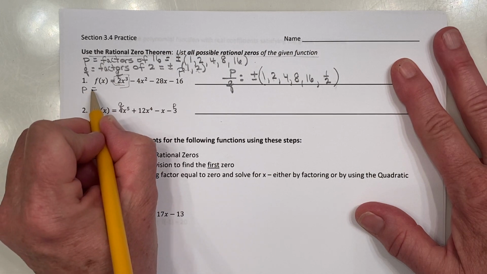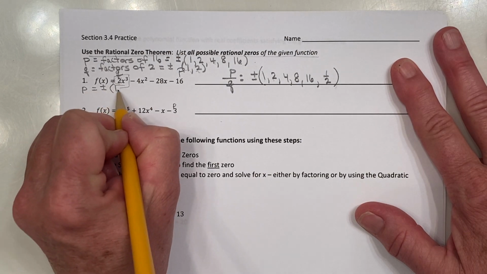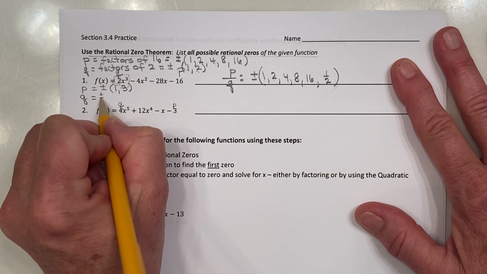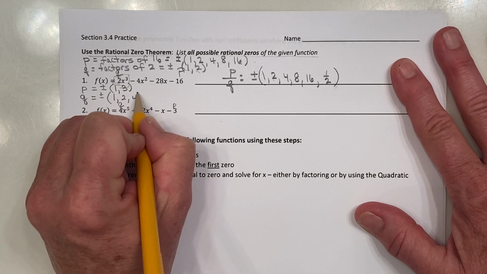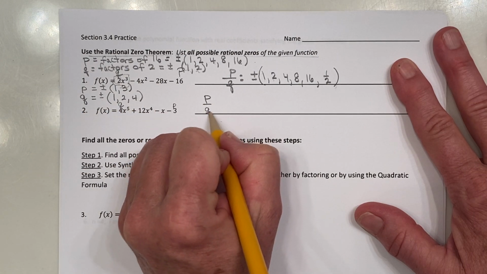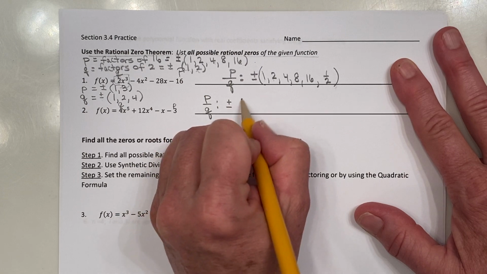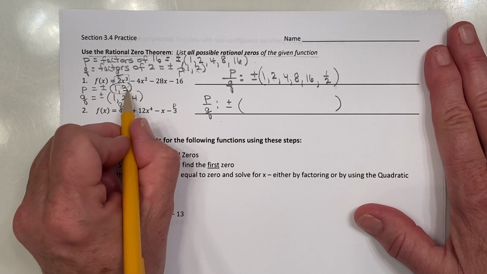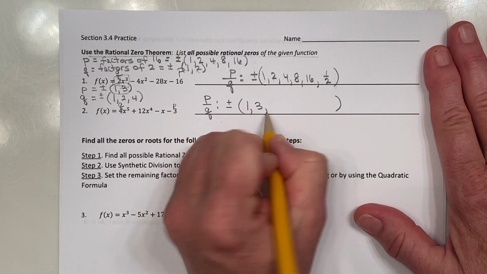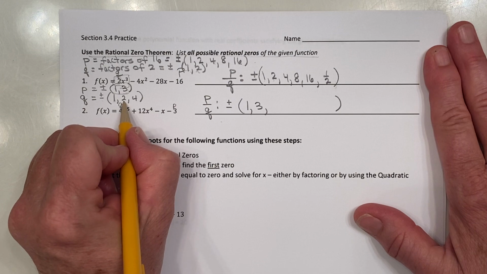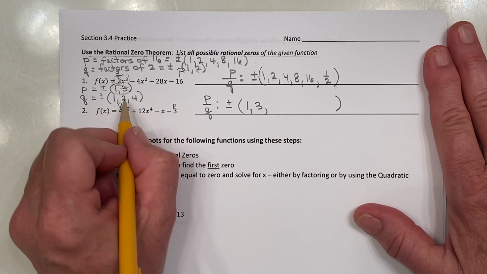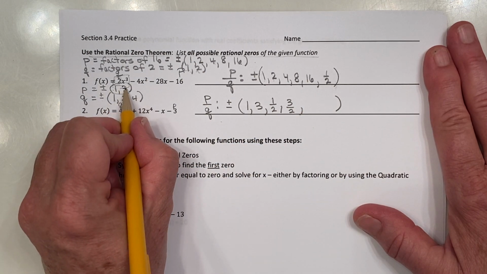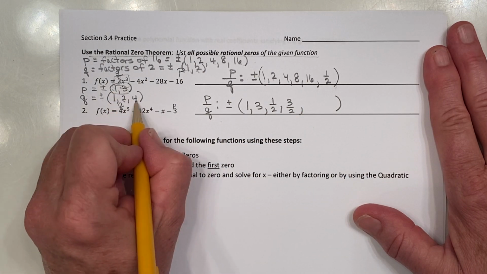So I'm just going to go right to factors of 3 and factors of Q. 1, 2, and 4. So I'm going to take 1 and 3 and put each of those over 1. So 1 over 1 and 3 over 1. Then I'm going to take 1 and 3 and put them each over 2. So 1 over 2 and 3 over 2. And then 1 and 3 each over 4. So 1 over 4 and 3 over 4.